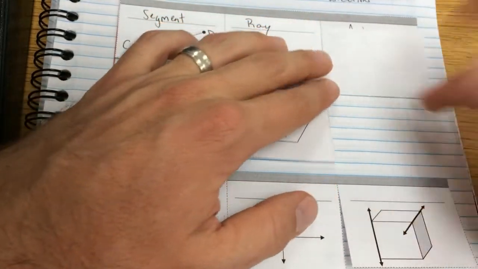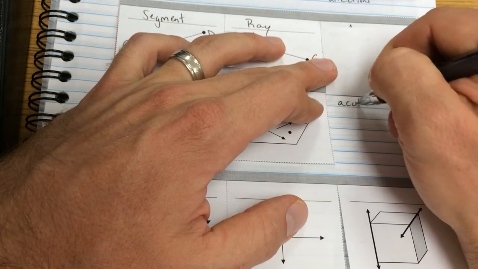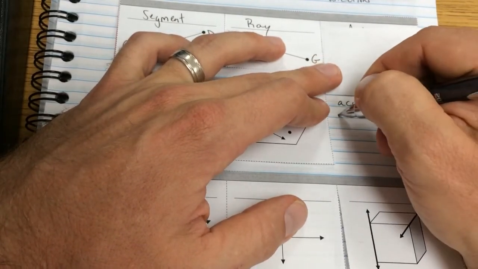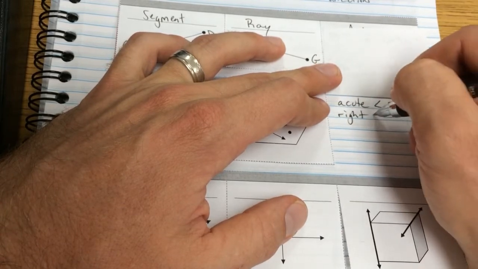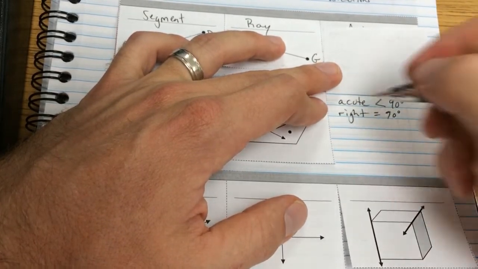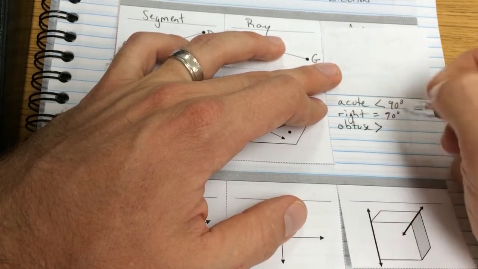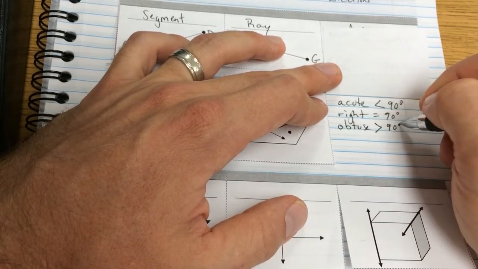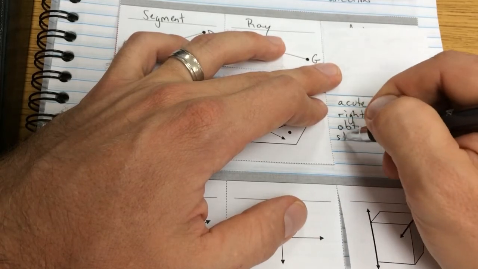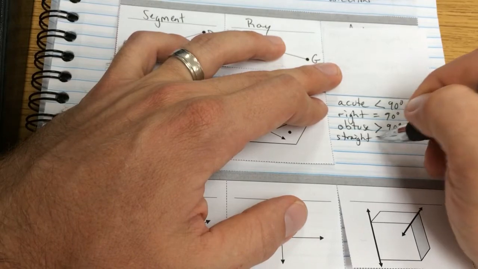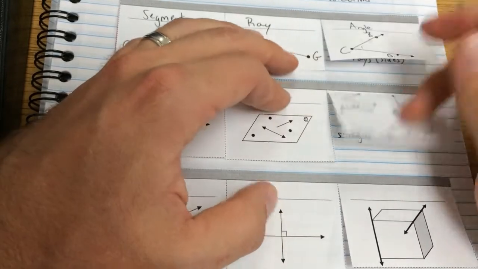An acute angle is less than 90 degrees. A right angle equals 90 degrees. An obtuse angle is greater than 90 degrees, and this is the greater than or less than symbol. And then a straight angle would be 2 90-degree angles put together. That equals 180 degrees.